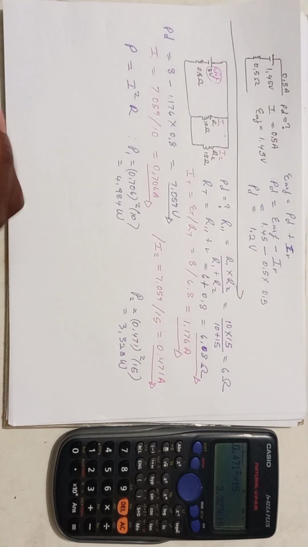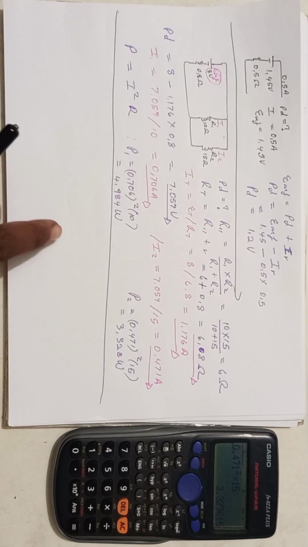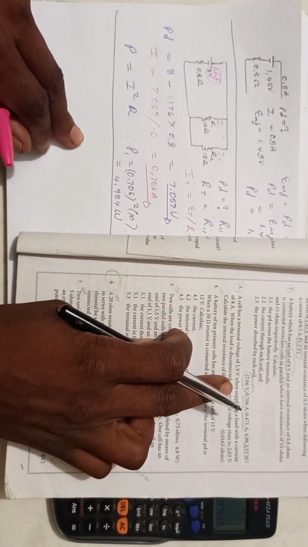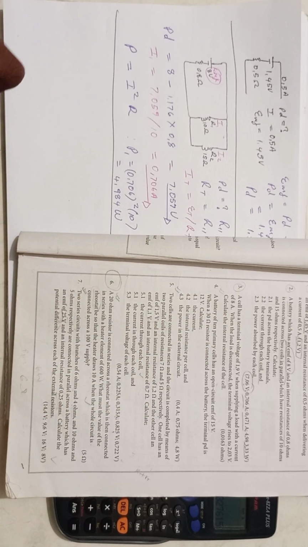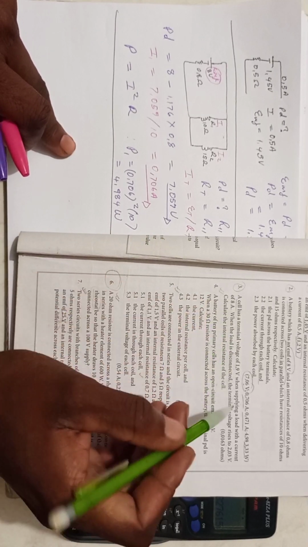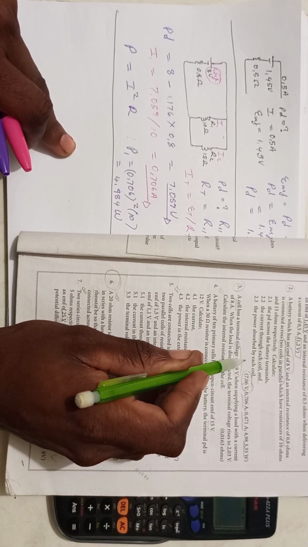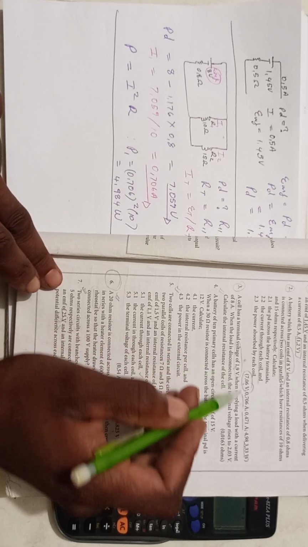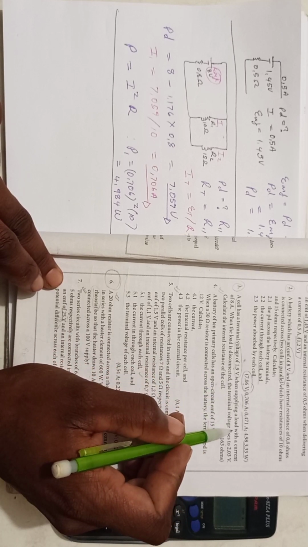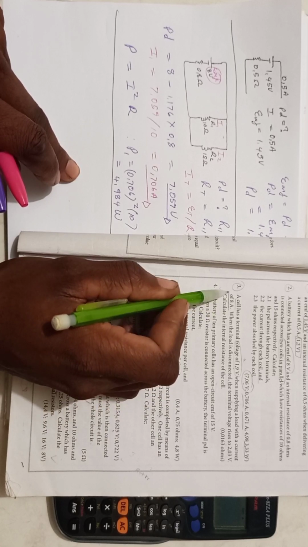Now let's go to number 3. Again, let's draw a line here. What is the statement on number 3 saying? A cell has a terminal voltage, EMF is 1,9, when supplying a load with a current of, so the total current.